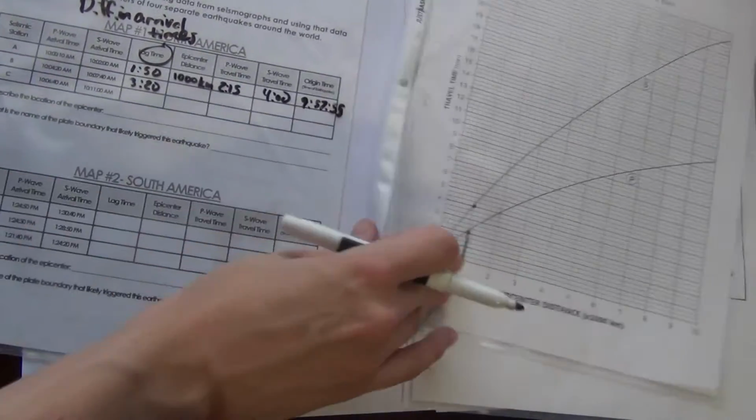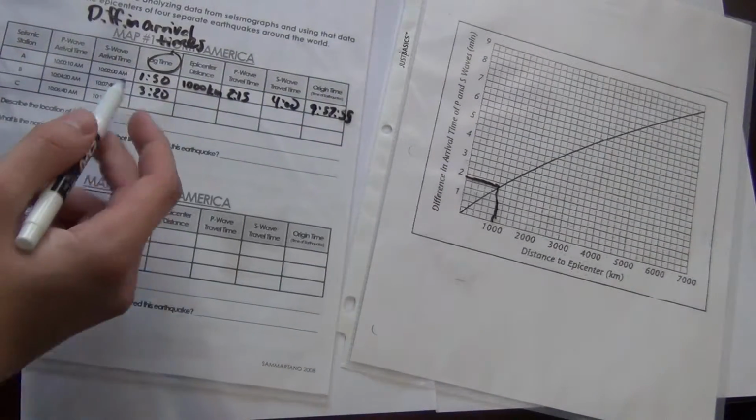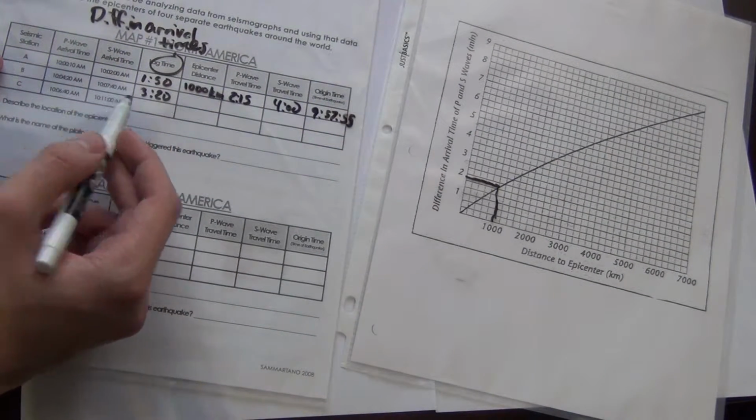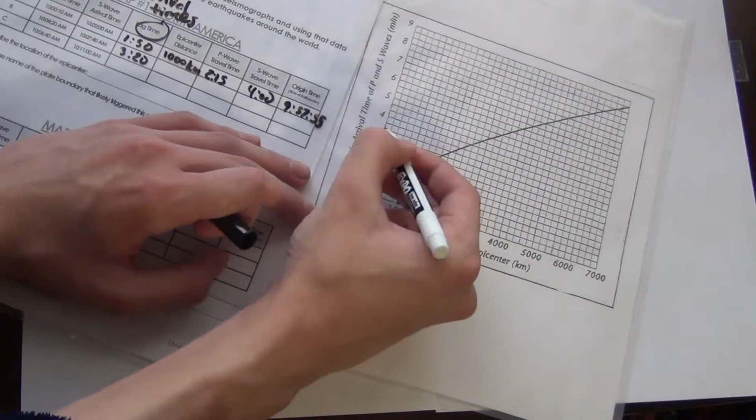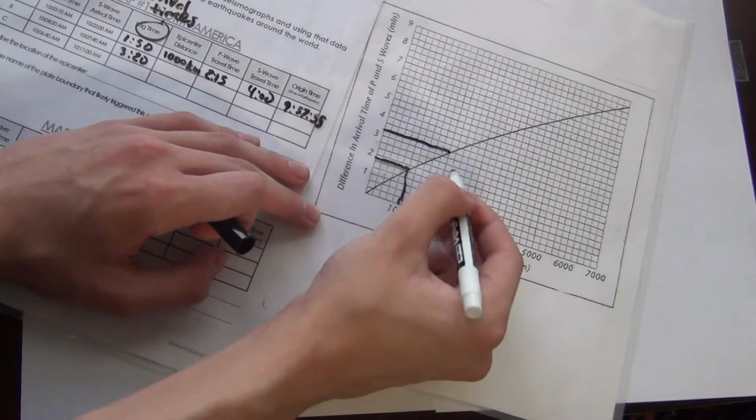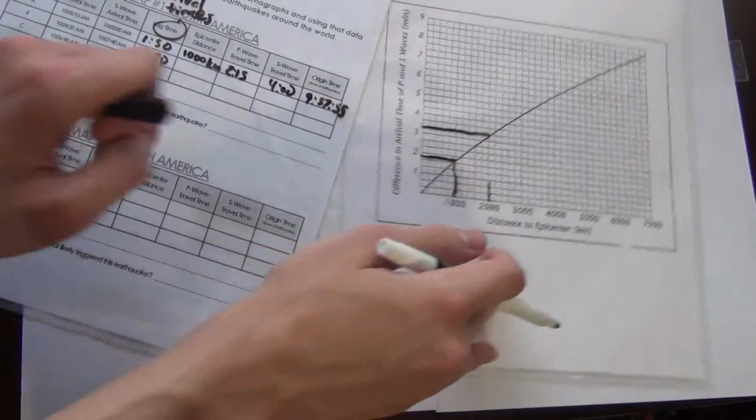I'll do B and C just for your benefit. Okay, this is 10:04:20 a.m. S waves arrived at 10:07:40, so the difference would be 2 minutes. No, it wouldn't. It'd be 3 minutes and 20 seconds. I don't know where my brain is today. 3 minutes and 20 seconds. The epicenter distance, we're going to use this graph. If it's 3 minutes and 20 seconds for the lag time, that would get us to 2,000.